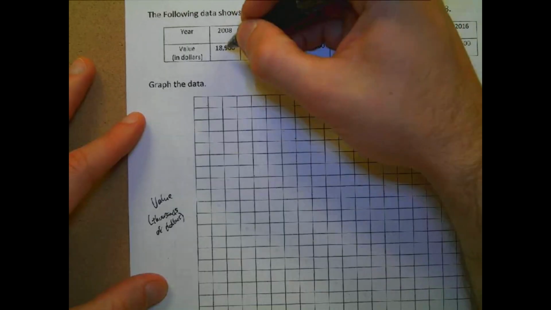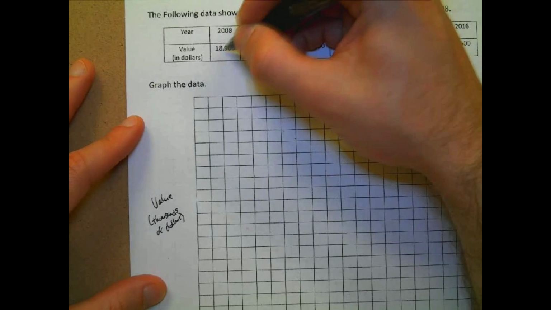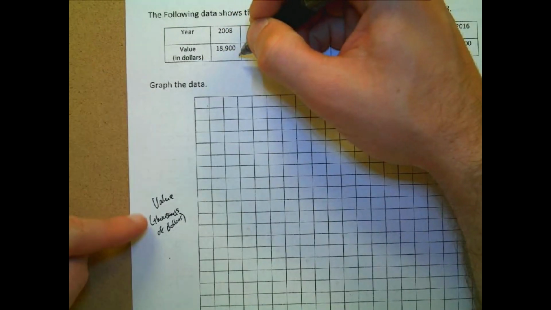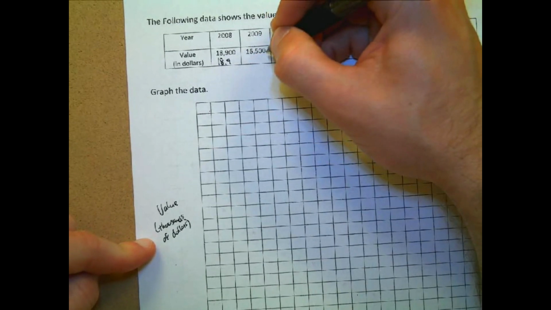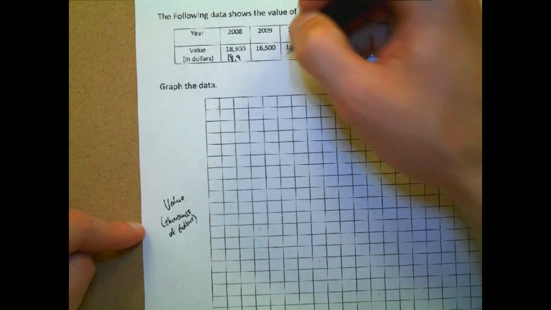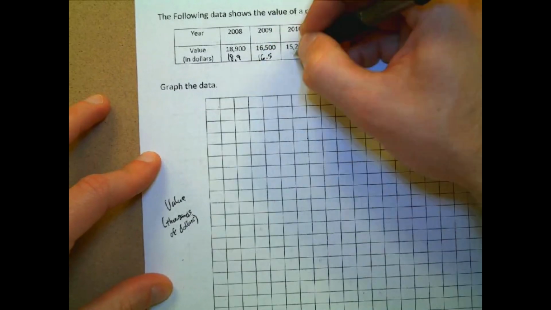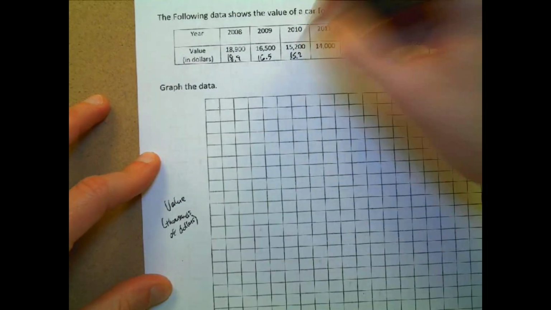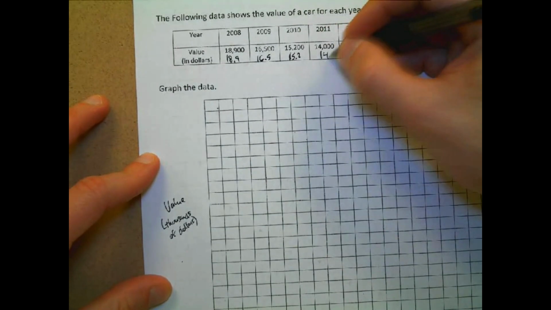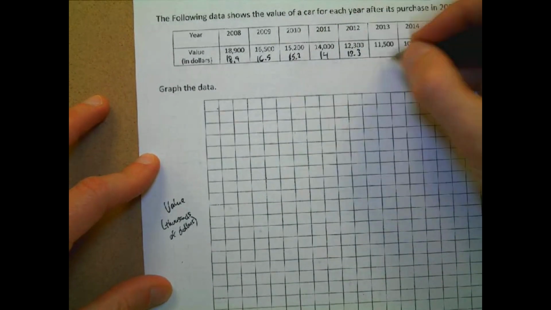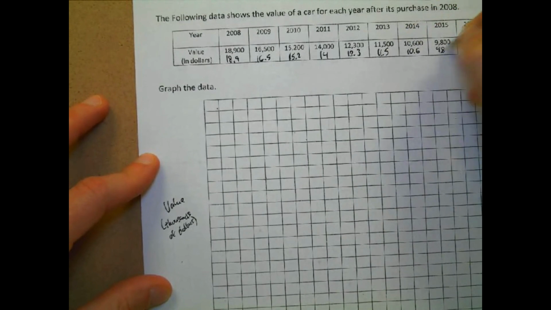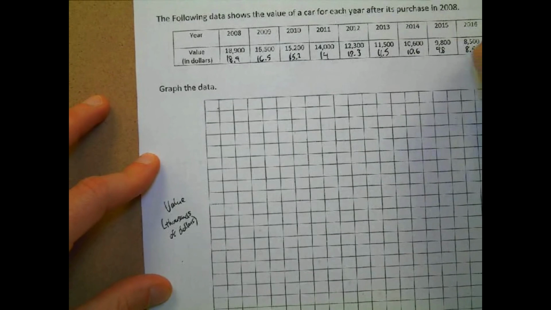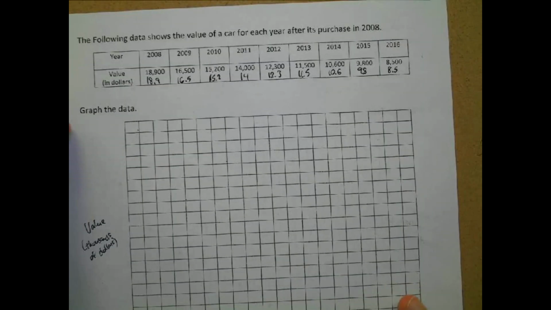So what does that mean? Well, $18,900 is what in thousands of dollars? Yeah, 18.9. And $16,500 would be what in thousands of dollars? 16.5, and then 15.2, and then 14, and then 12.3, and then 11.5, 10.6, 9.8, 8.5. Those are all in thousands of dollars now.